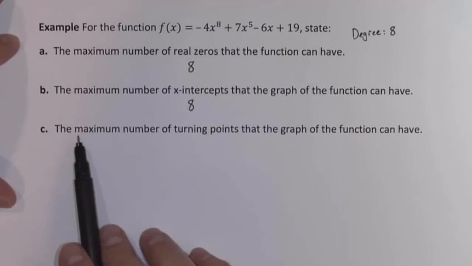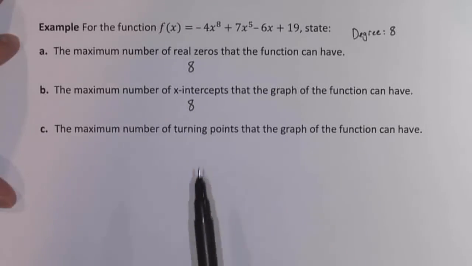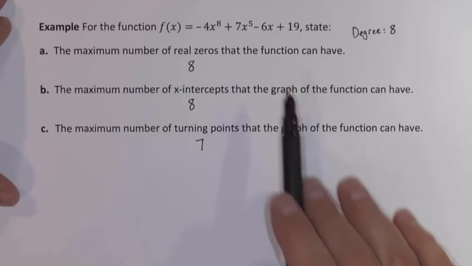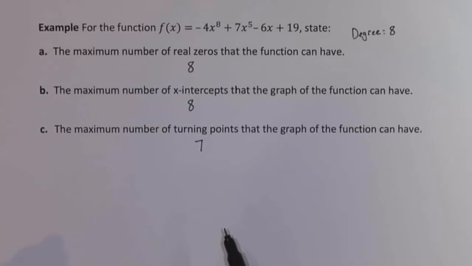And so then the maximum number of turning points that the graph of the function can have is 8 minus 1, which is 7. So looking just at the degree of the function, we can tell the maximum number of real zeros, the maximum number of x-intercepts, and the maximum number of turning points, again meaning maxima or minima, that this graph can have.